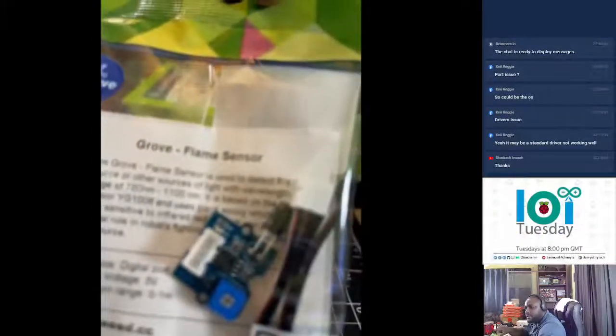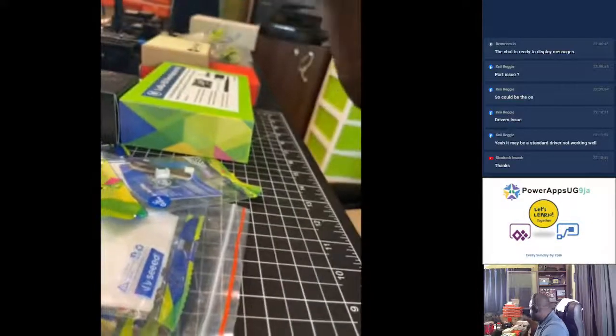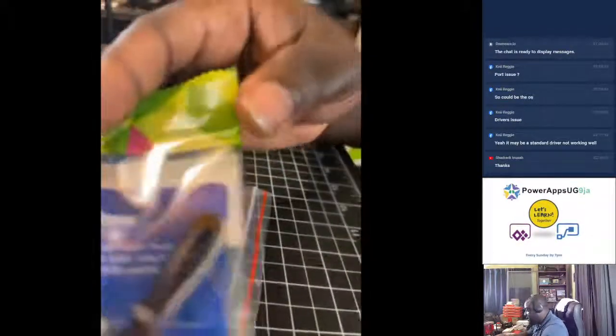All right, the next one here is a Grove flame sensor. So as you can see, it's a flame sensor, so it's able to detect flames or fire. The sensor can do that. All right, so think about the project.